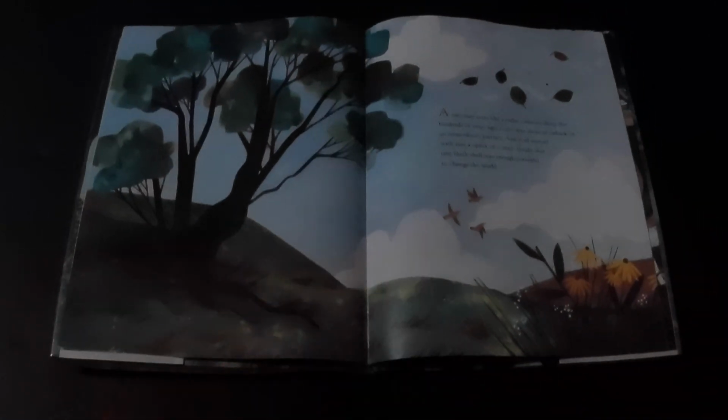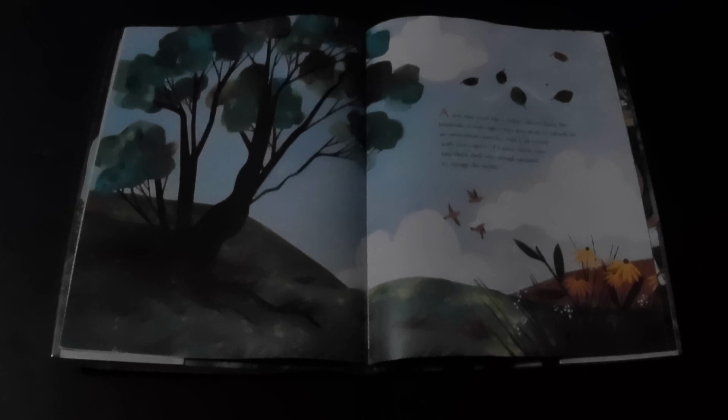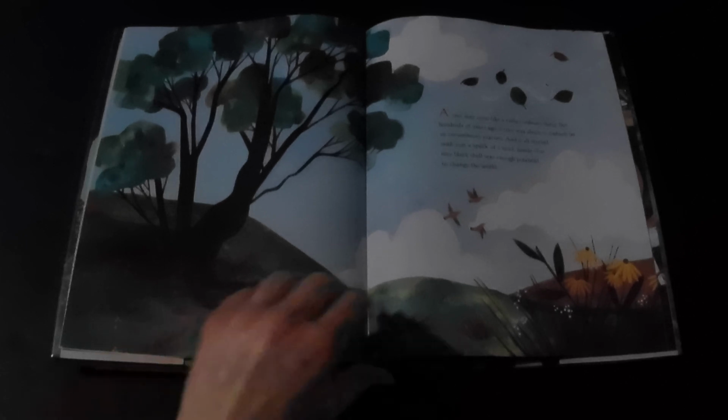A tree may seem like a rather ordinary thing, but hundreds of years ago, a tree was about to embark on an extraordinary journey, and it all started with just a speck of a seed. Inside that tiny black shell was enough potential to change the world. Nestled down in the dirt, the still seed slept until the warmth of spring saturated the soil, soaking up water.